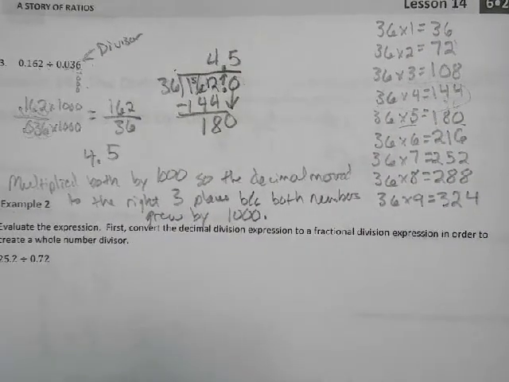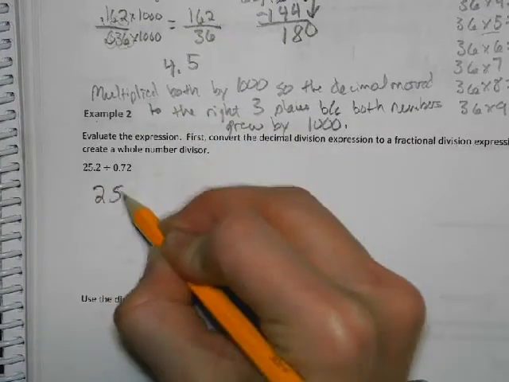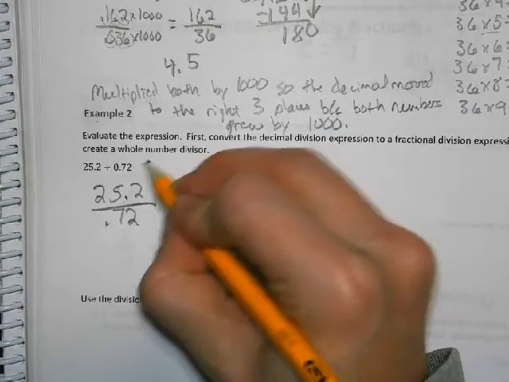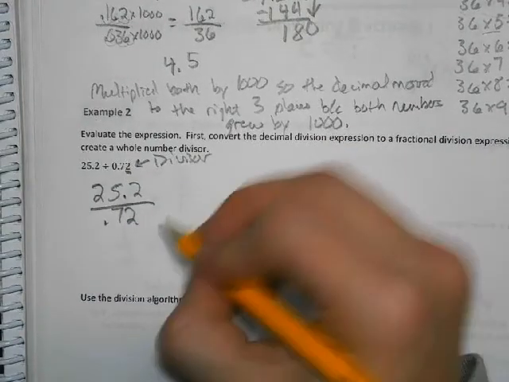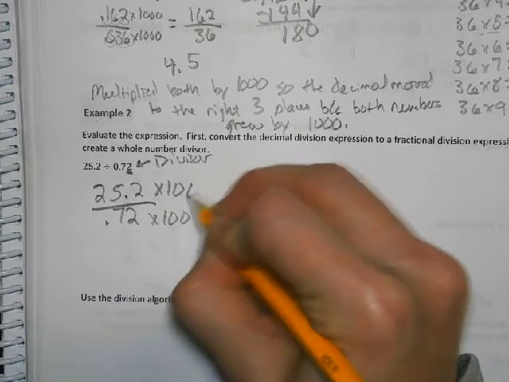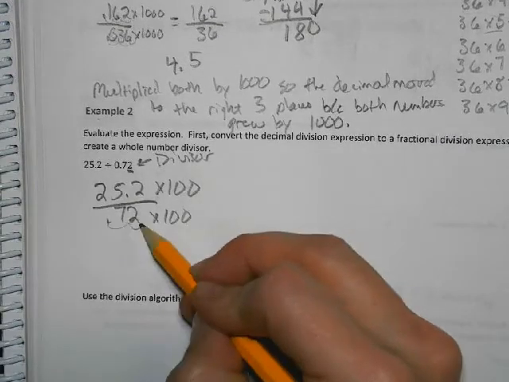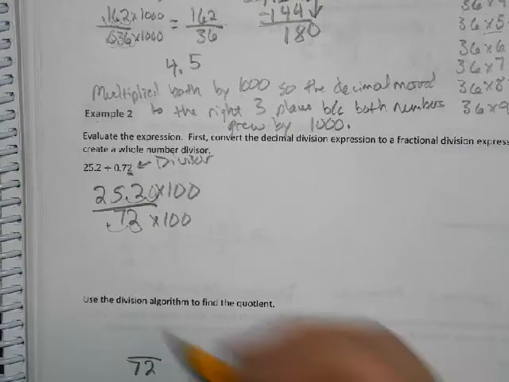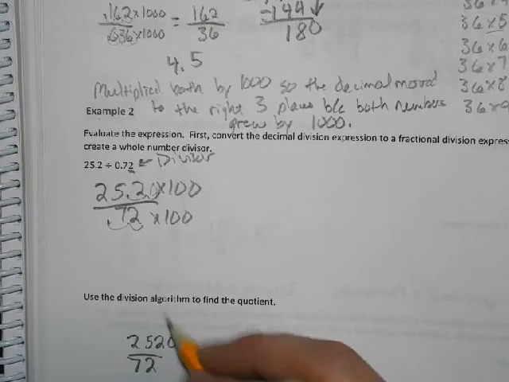All right, so we're going to go over here. And I'm going to give you example 2 because it's a little different here. So I have 25, so we have to put it as a fraction. 25 and 2/10 divided by 72 hundredths. I go to my divisor. The last number is in the hundredths place. So that means I multiply both by 100 so that my decimal can move 2 places to the right. When it moves 2 places to the right, it becomes a 72 as my denominator, and this moves 2 places to the right. It becomes 2,520.